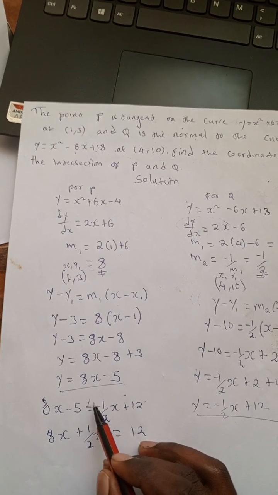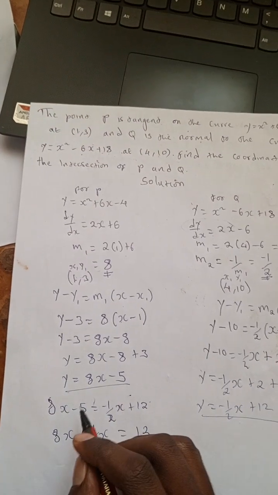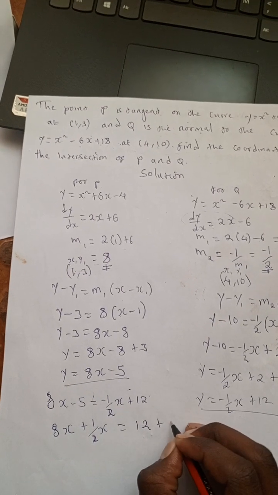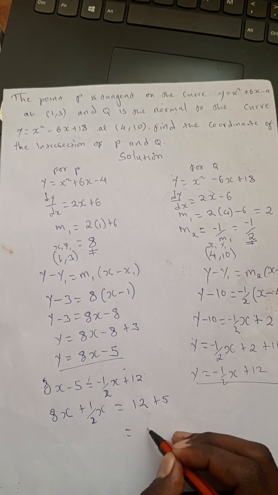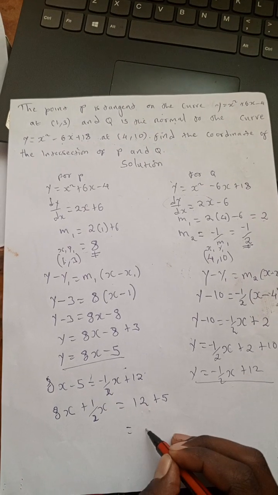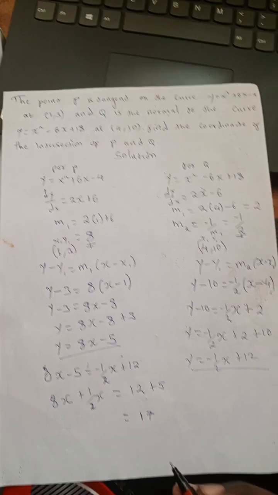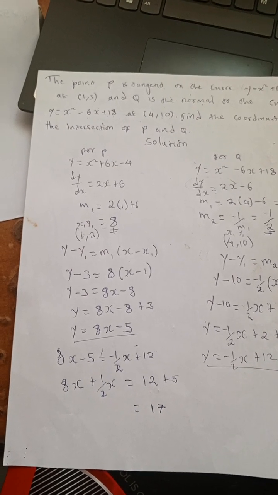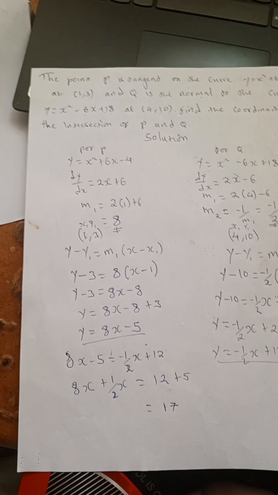Then I have -5. For me to take this to the right side, I have to add it both sides. Since it's -5, when I add +5, it will be 0 this side. Here to be +5. On the right side, we have 12 plus 5, it is 17. Then 8 plus 0.5, which is half. We're going to get 17/2.